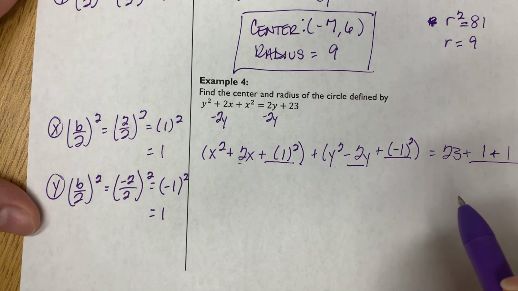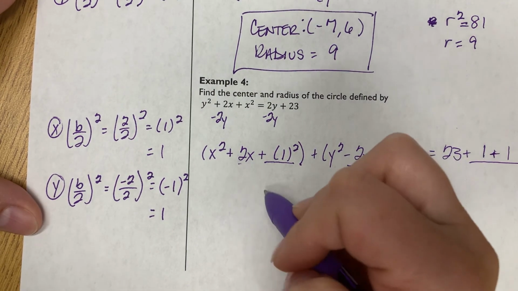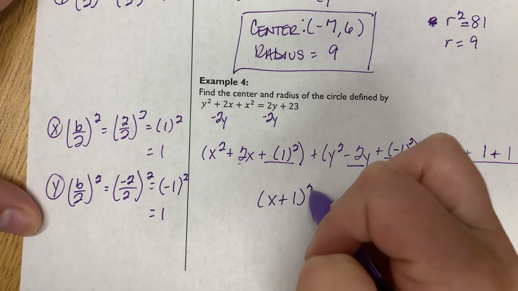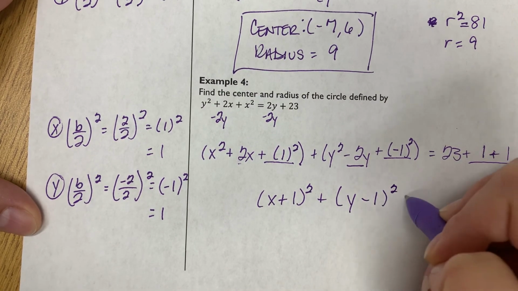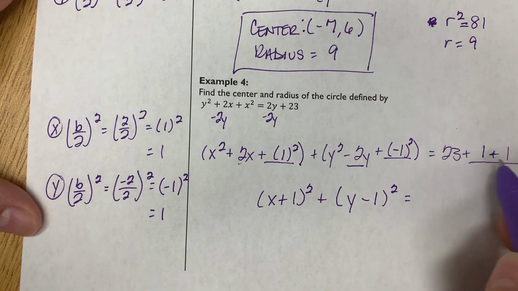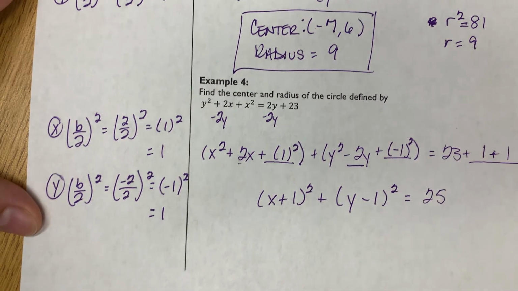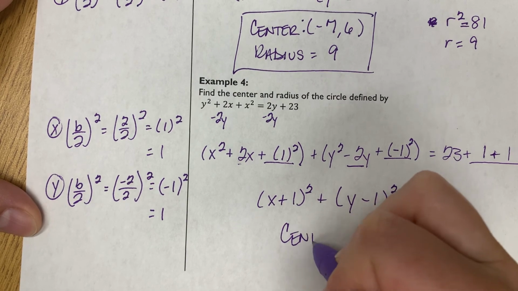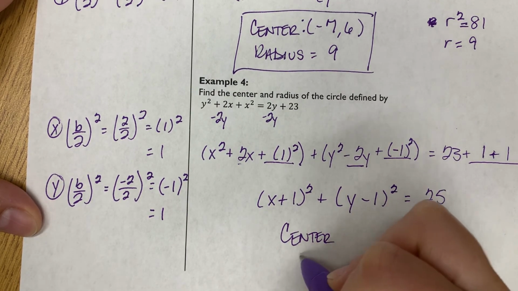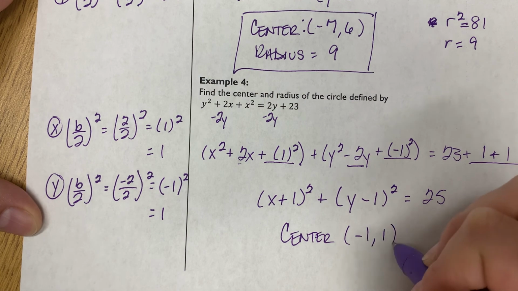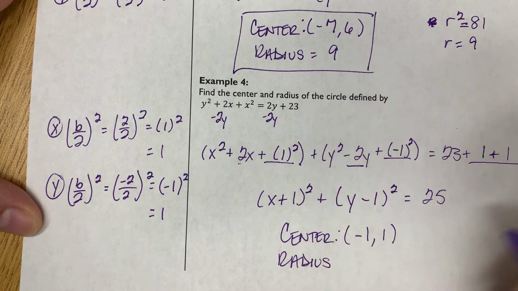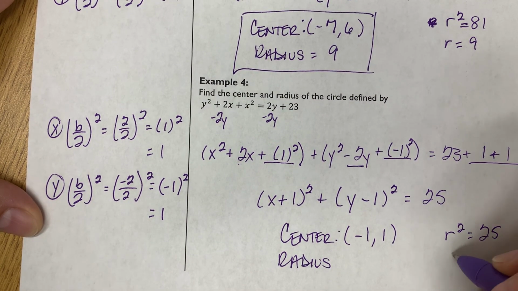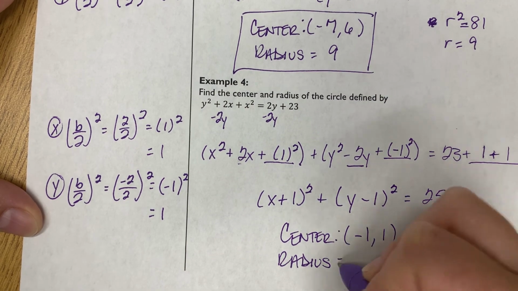Now we're going to rewrite in factored form and pull out the center and the radius. So I've got x plus 1 squared plus y minus 1 squared equals 23, 24, 25. That puts our center at negative 1 comma 1, and our radius, remember we're doing the square root of the number on the right, so that's going to give us an r of 5.